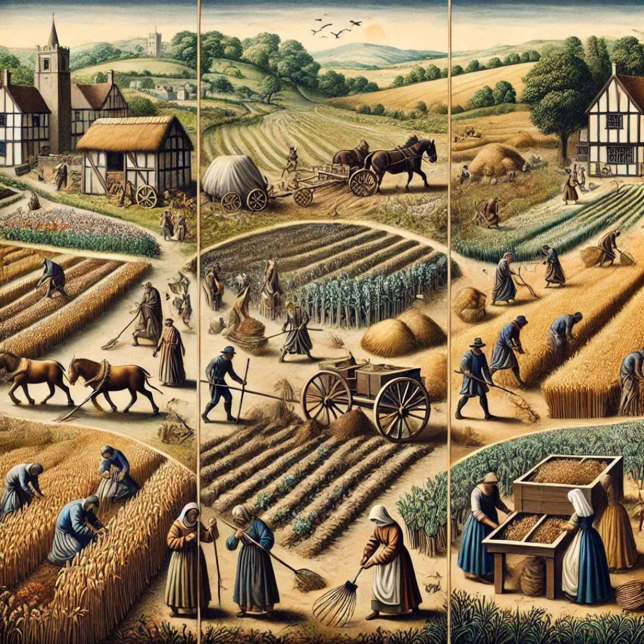The harvest was a communal effort, with all members of the village participating to ensure that the crops were gathered before the weather turned. After the harvest, the fields were prepared for the next planting season, and animals were brought in to graze on the stubble.